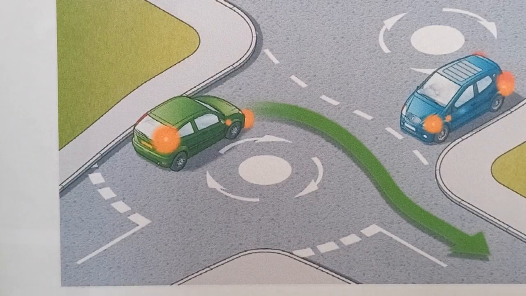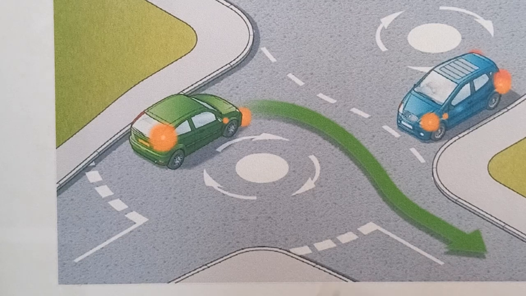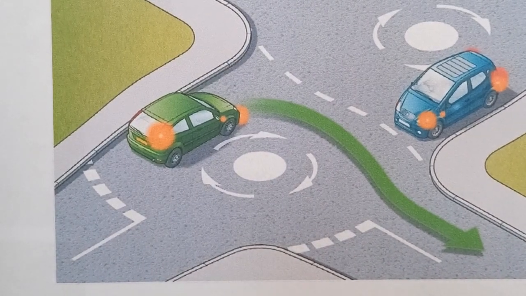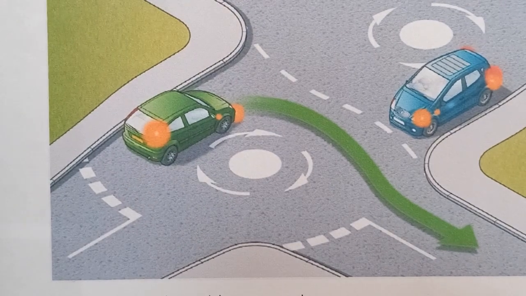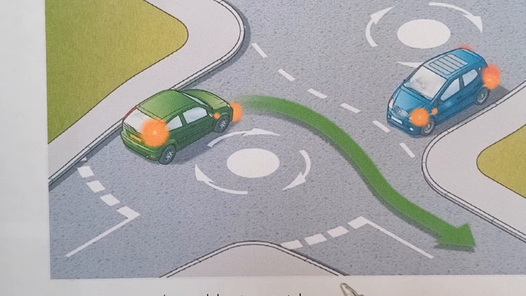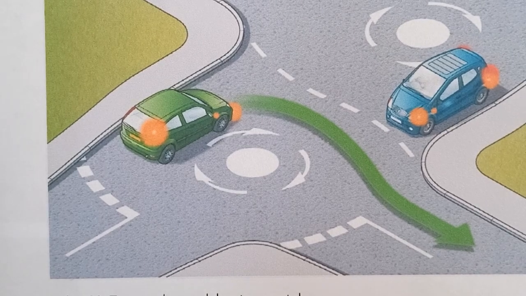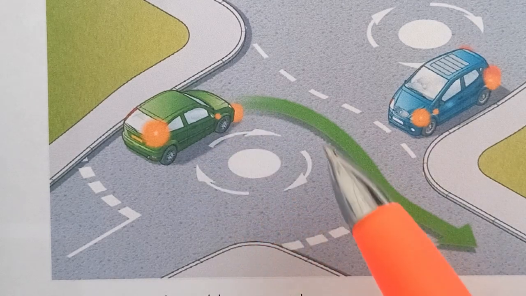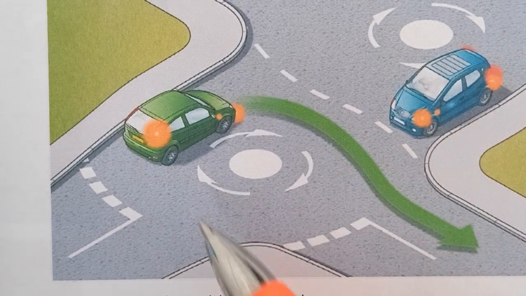Sometimes we will see mini roundabouts like this on the road. If we approach any mini roundabout like this, we must always bear in mind the clockwise position like this.